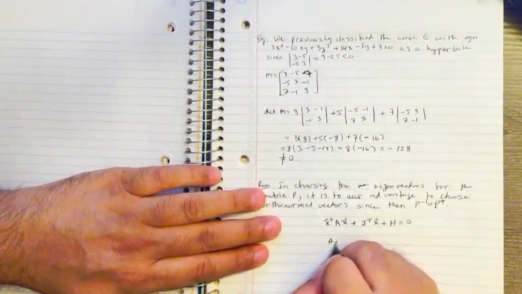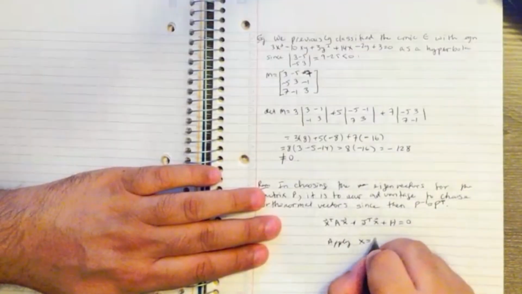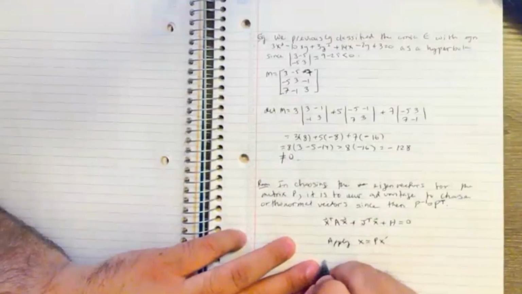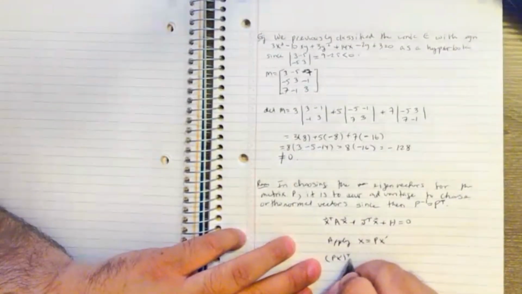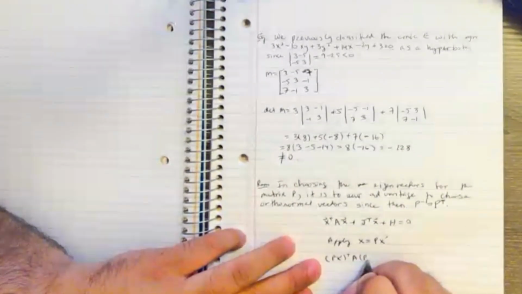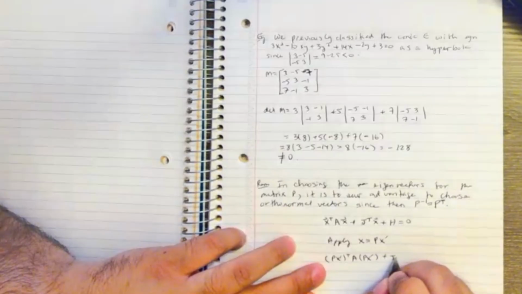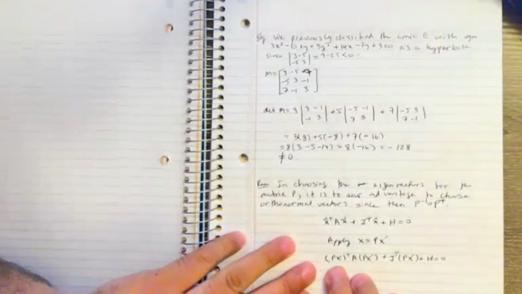So if we apply the transformation x is equal to P times x prime, we have P times x prime transpose times A times P times x prime, plus j transpose times P times x prime, plus h is equal to 0.